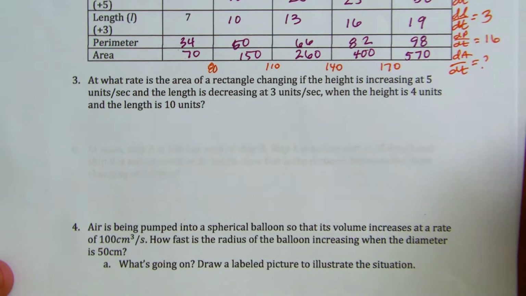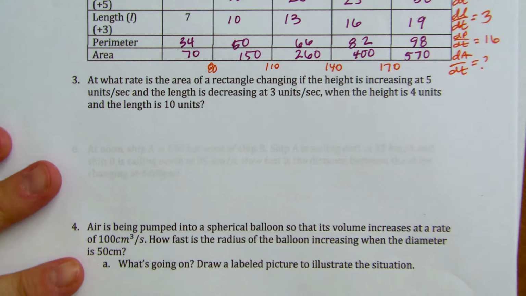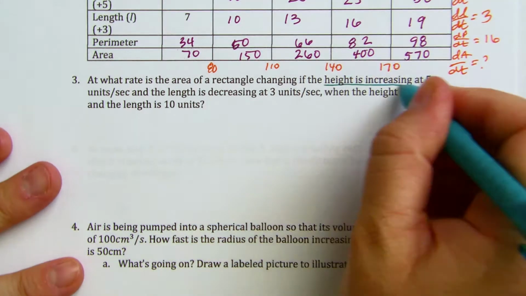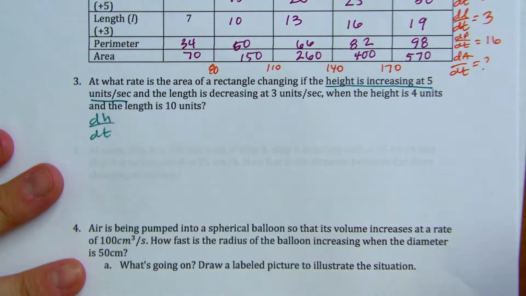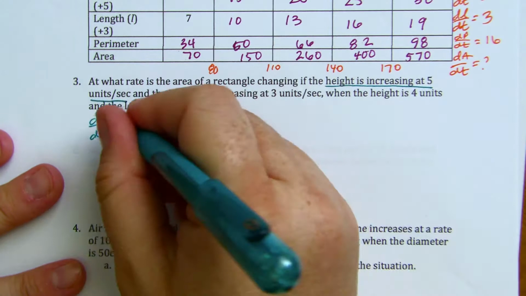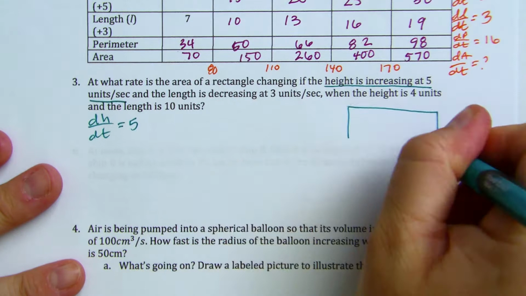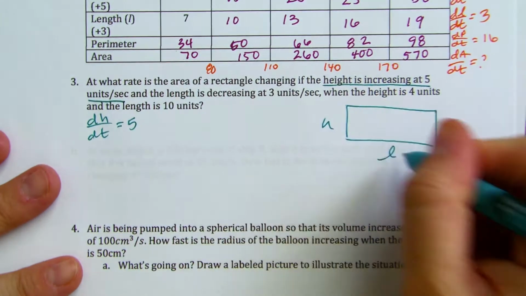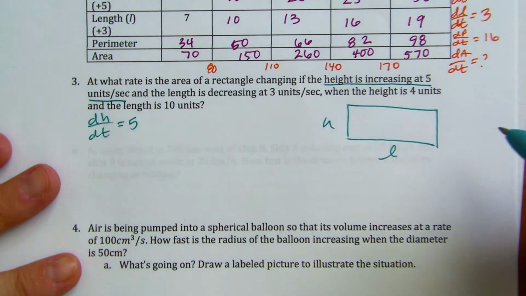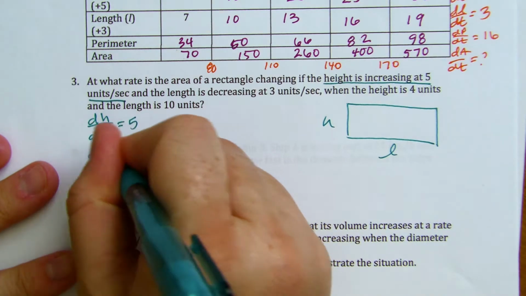Again, still kind of an introductory type of example. It says, at what rate is the area of the rectangle changing if the height is increasing at 5 units per second? So this is the rate the height is changing, so dh/dt, and it's with respect to time. So that would be increasing by 5, so +5 here. And let's go ahead and, while we're at it, draw a rectangle just to have a picture here. Our height and our length. And it says the length is decreasing by 3 units per second. So dl/dt is -3.